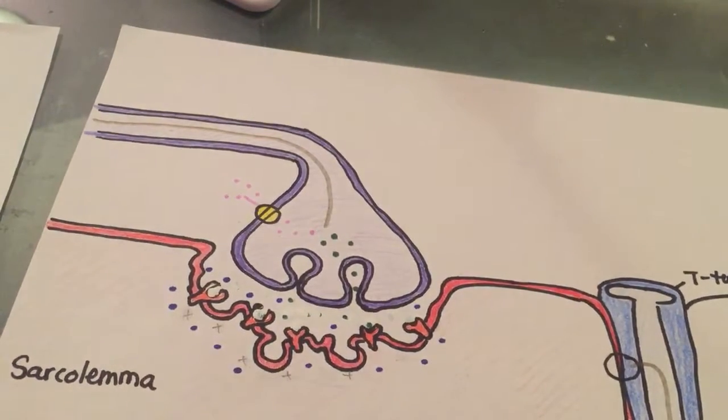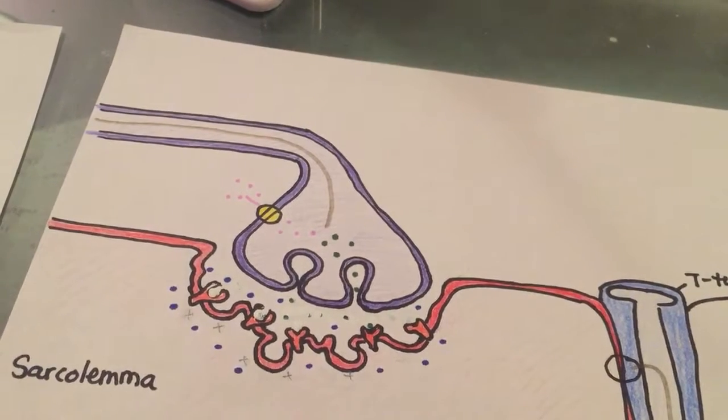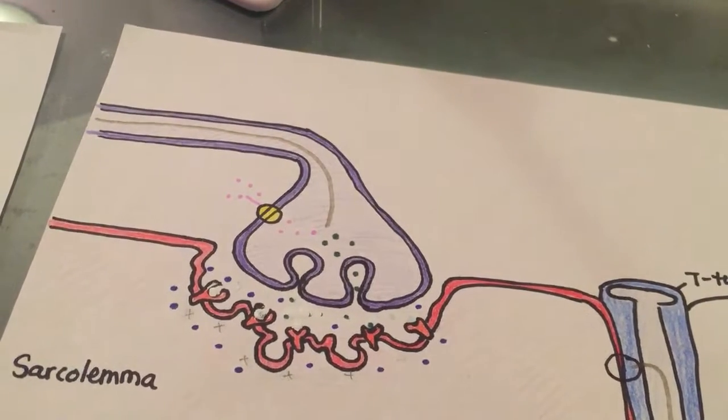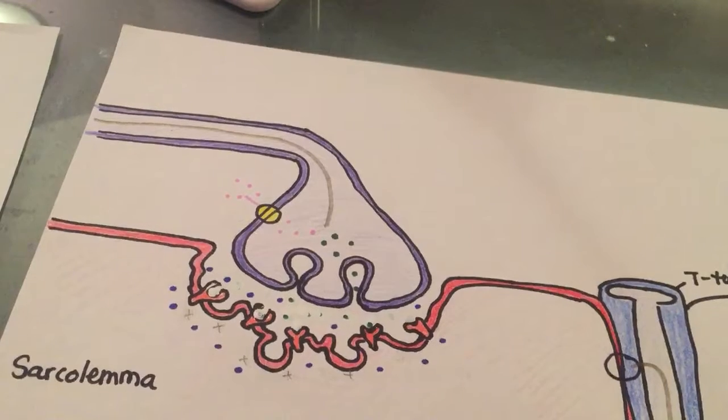The action potential doesn't go. There's nothing to open the gate for the calcium. Calcium's not released, so it can't bind to troponin. Without anything to bind to troponin, it won't move the tropomyosin out of the way for the myosin to bind to the actin.